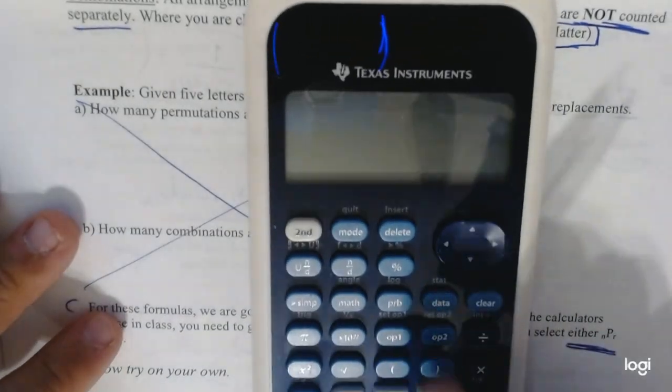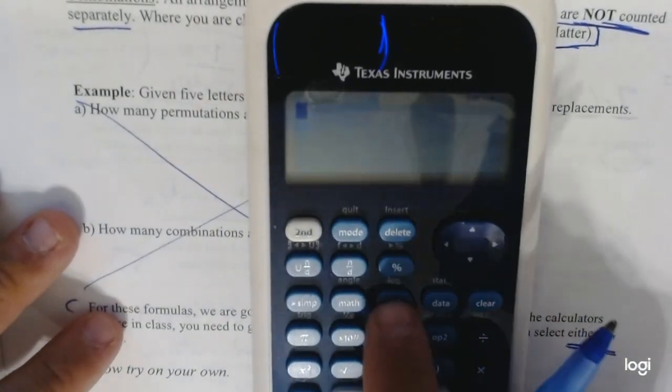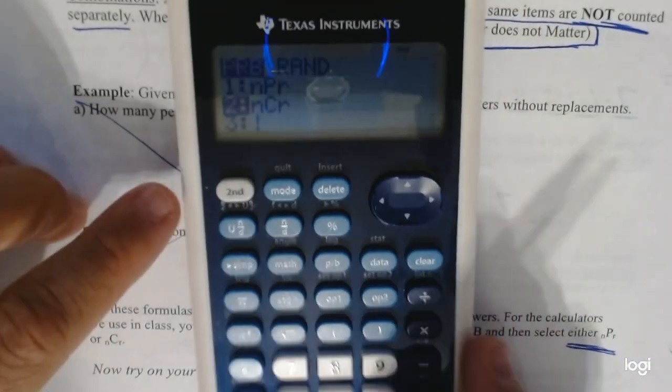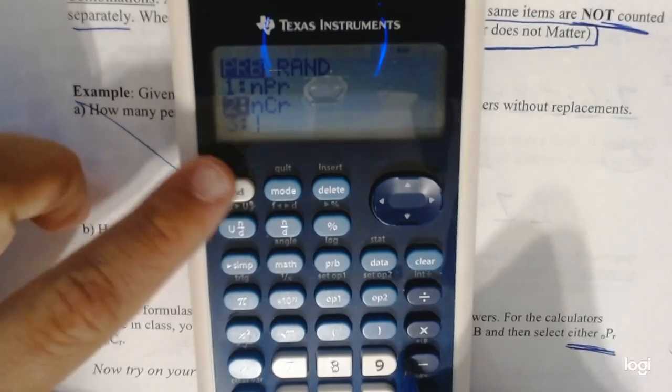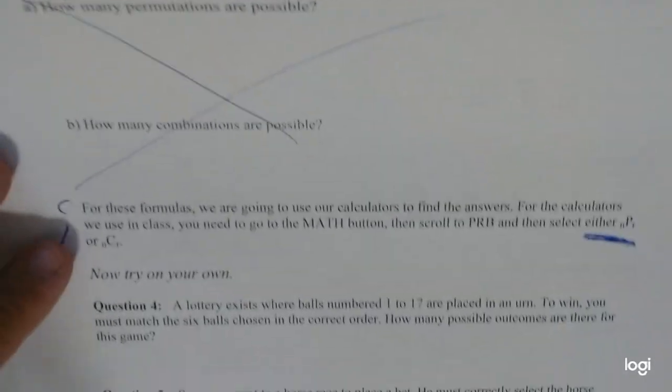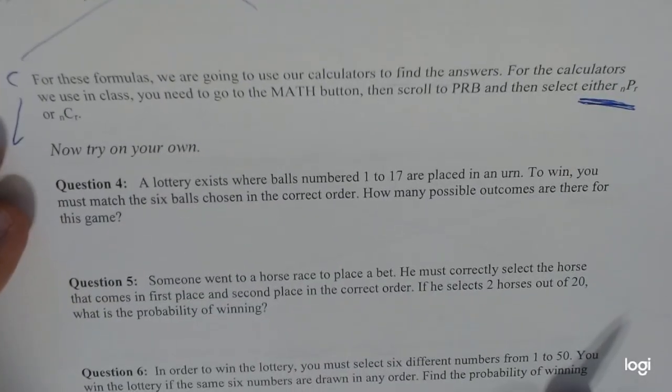So if you have this type of calculator, notice you have a probability button, and it's right there. And some other ones, you have them on here, I believe. You just press second in there. But I may make a video showing you the different types. Okay. So what we want to do now is show you how you actually use these.